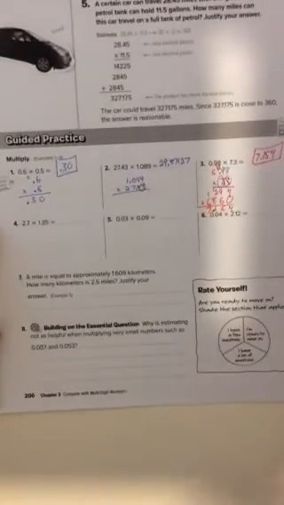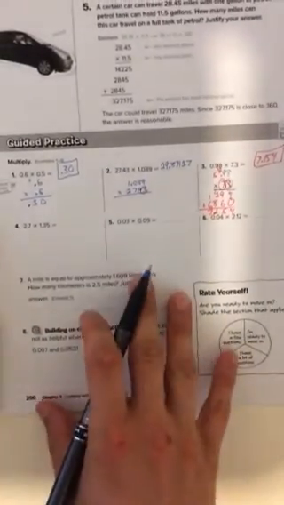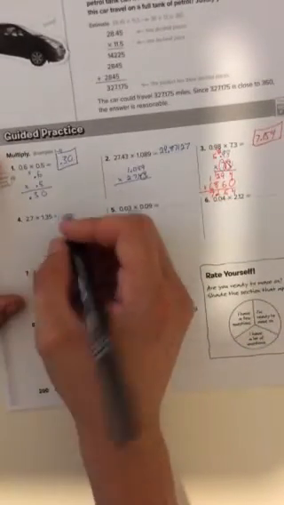7.154. These are pretty difficult. They're not that bad. It's tiring. And believe it or not, this is like the fourth consecutive recording I've made. So now I'm getting tired. 2.7 times 1.35. All right.